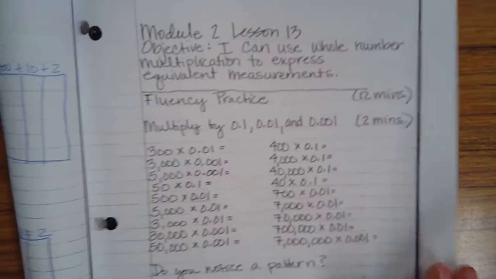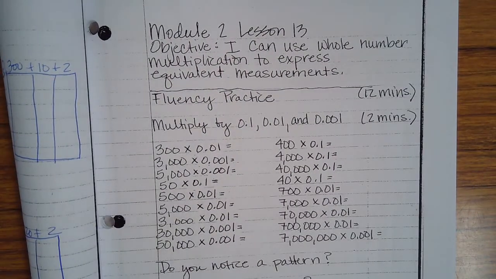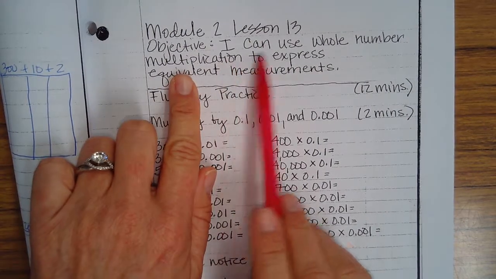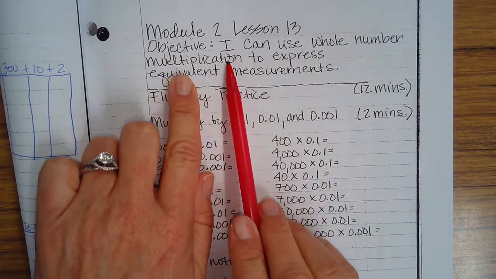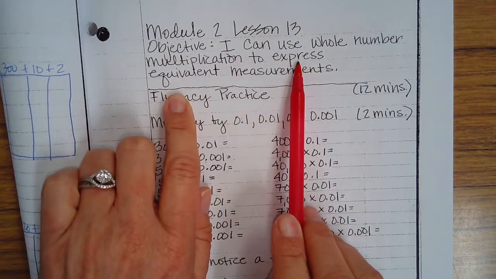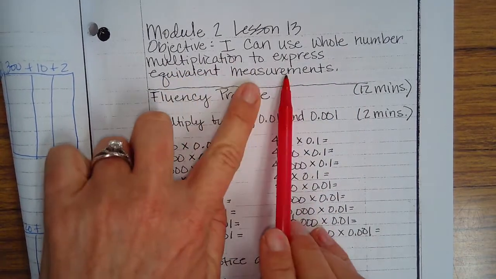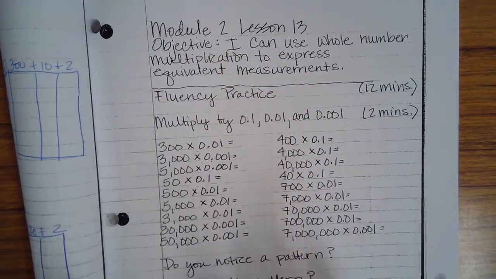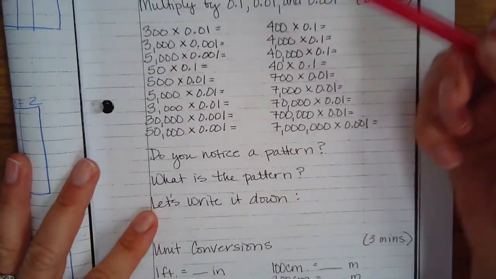This is Engage New York, Module 2, Lesson 13. Read the objective out loud while I read it. I can use whole number multiplication to express equivalent measurements. So we're going to go ahead and start with our fluency.